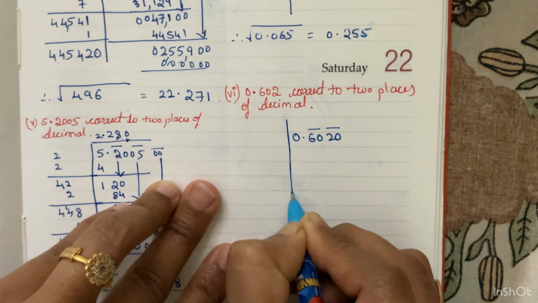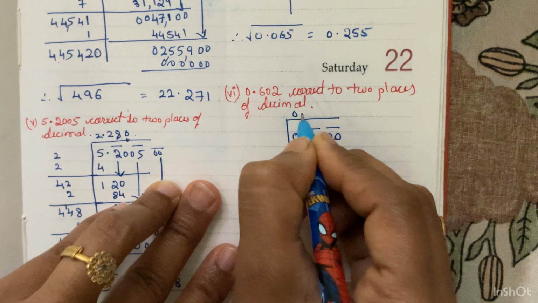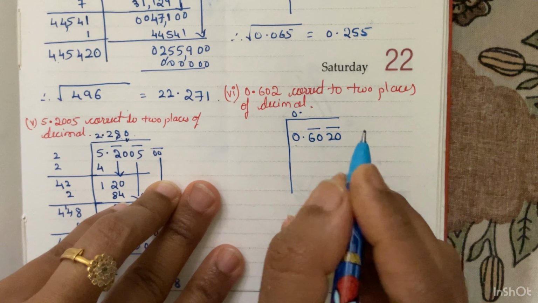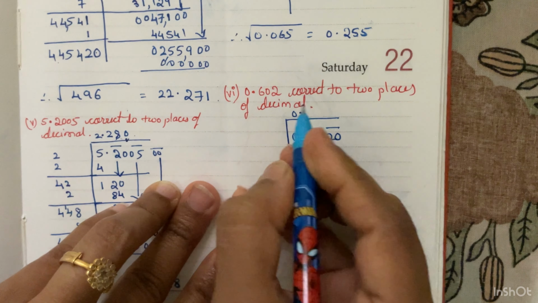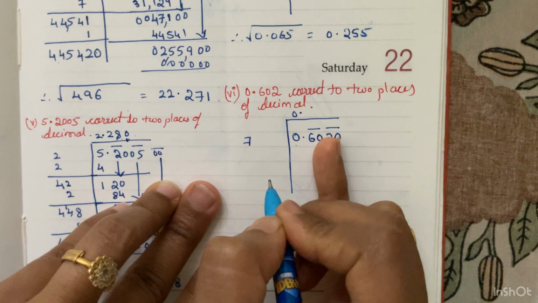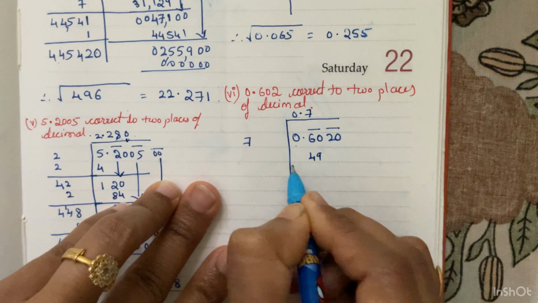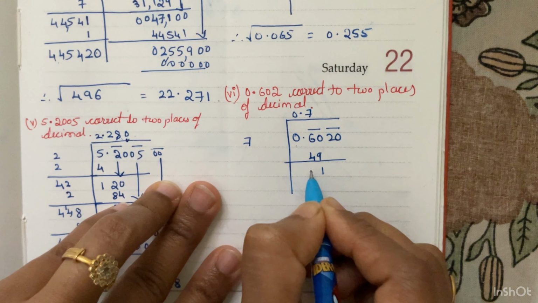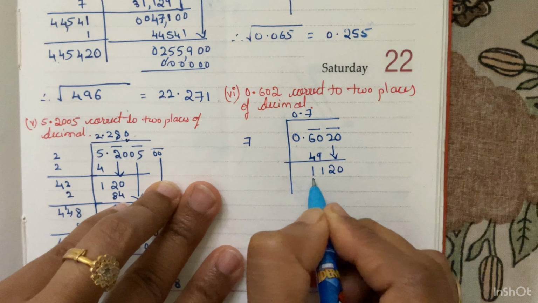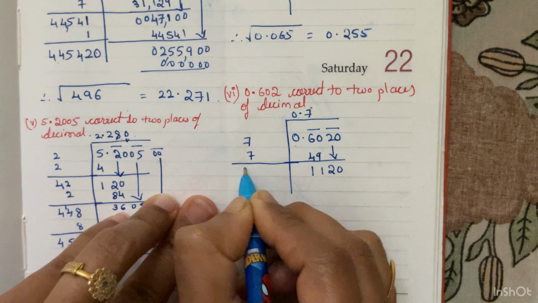Now let's start doing the division by the short division method. Here it is 0. Let me write 0, and with that we have the point. Okay, now first to do the division of 60, the nearest perfect square is 7. If you go with 8, it is 64, which is greater than 60, so I have chosen 7. 7 7s are 49. Now 10 minus 9 is 1, and here it is 1. Now let me take the next pair down, so it will now become 1120, and this 7 we need to add here. 7 plus 7 is 14.